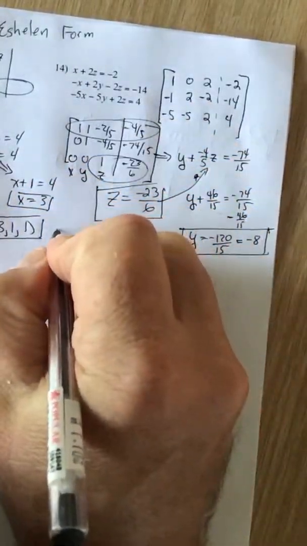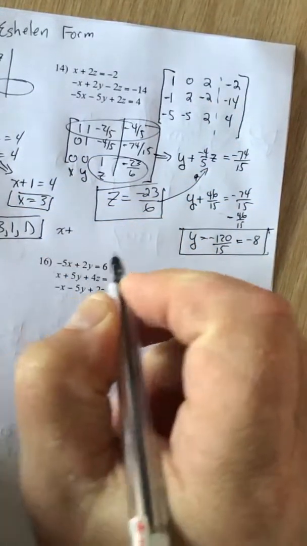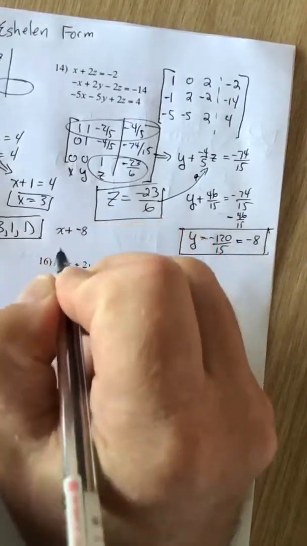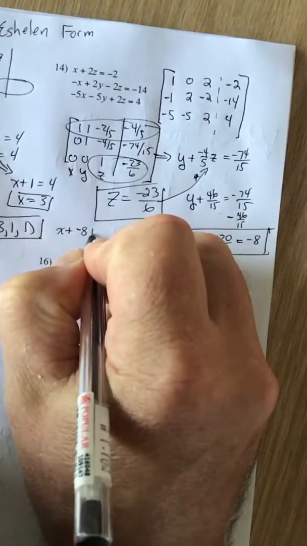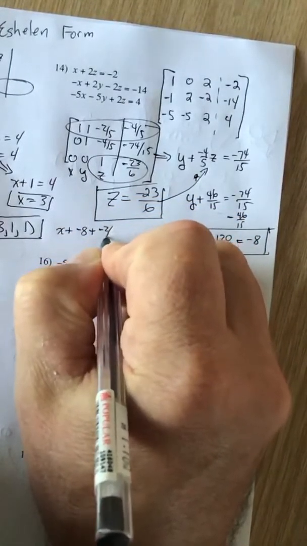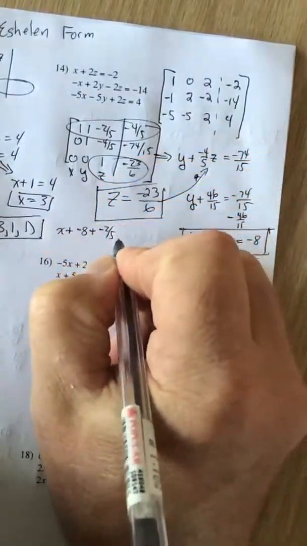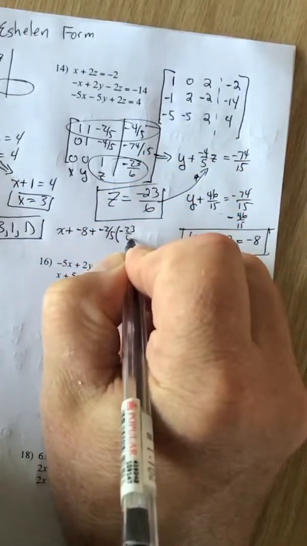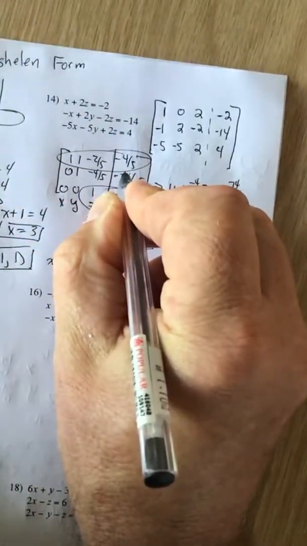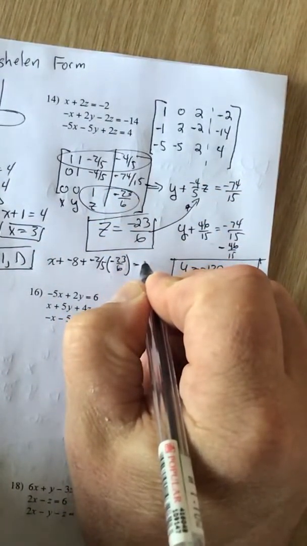And here's the last one up there. So 1x plus 1y, which I now know is -8, plus -2 fifths times z equals -4 fifths.